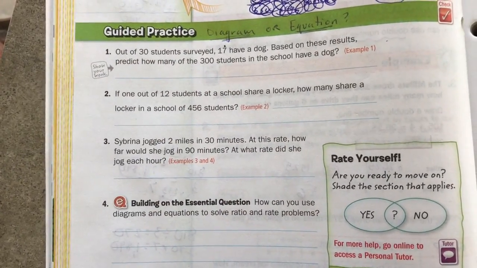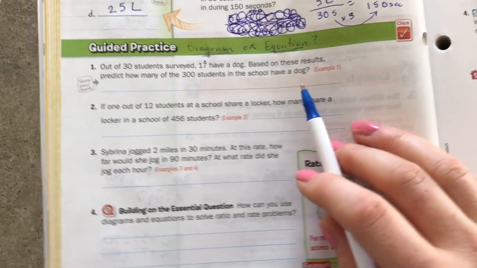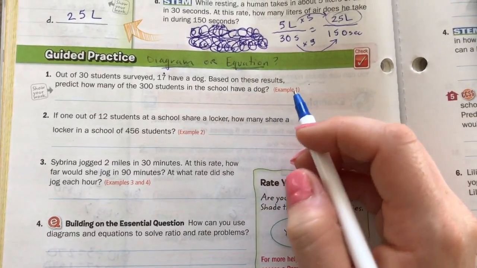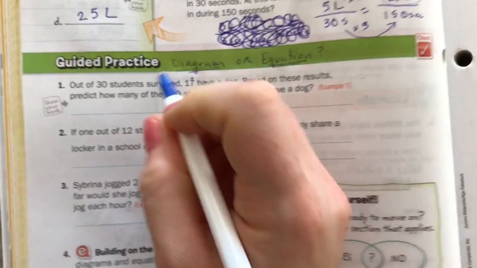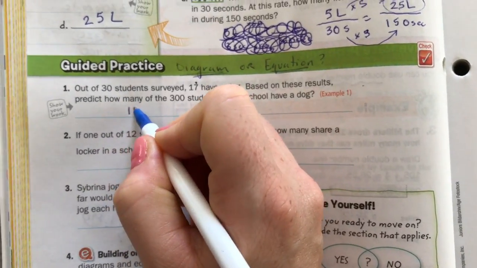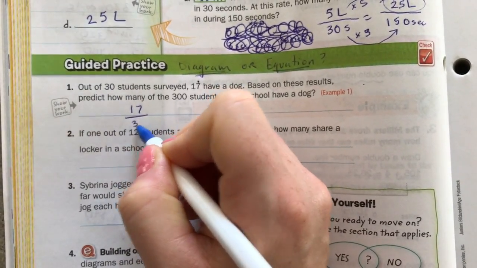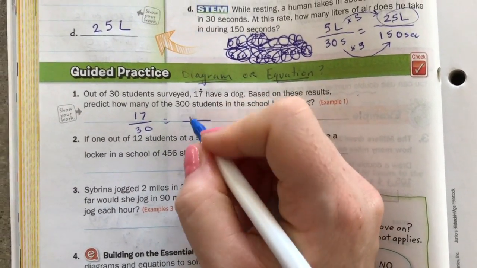Okay, so on this one, honestly, drawing that picture is crazy. I would definitely set up the equation due to the numbers. So we know that 17 out of 30 kids have a dog. So how many out of 300 have a dog?